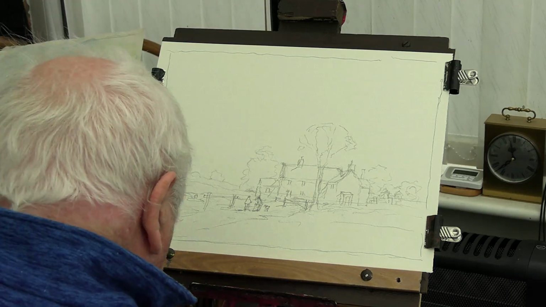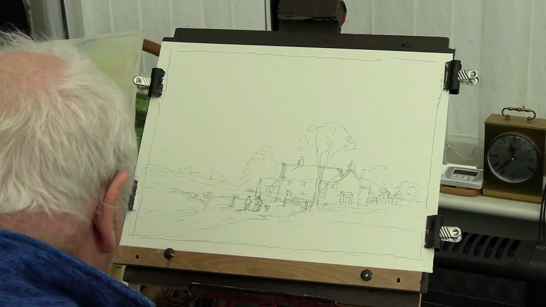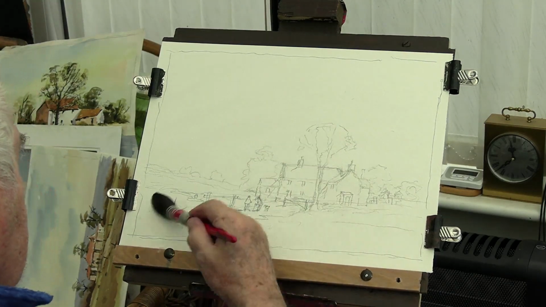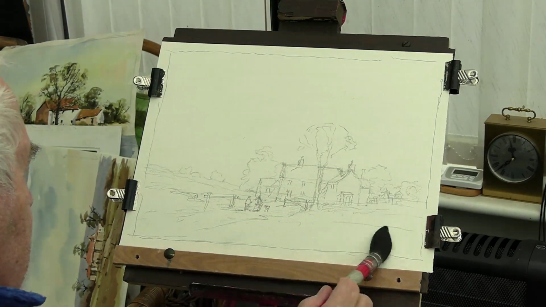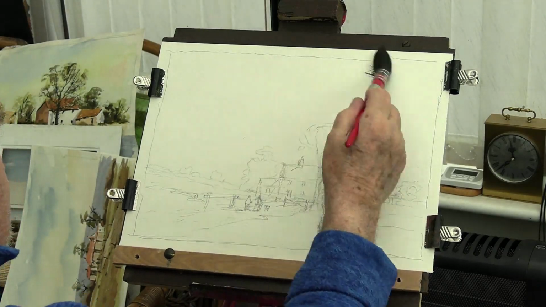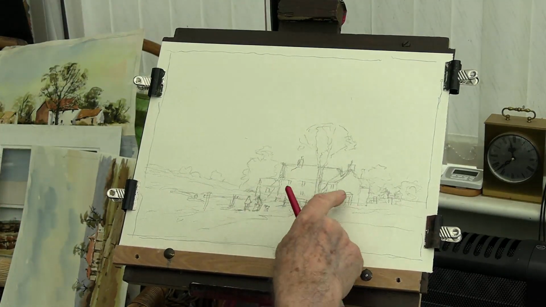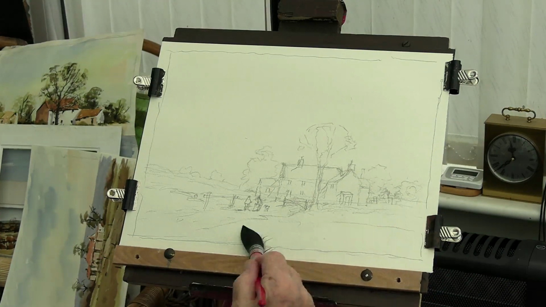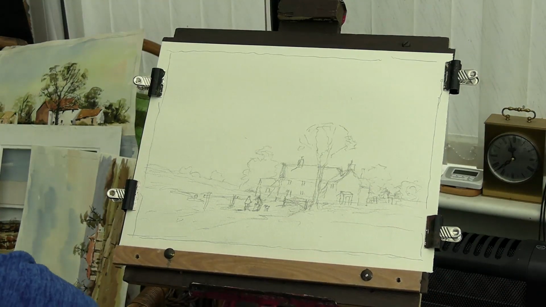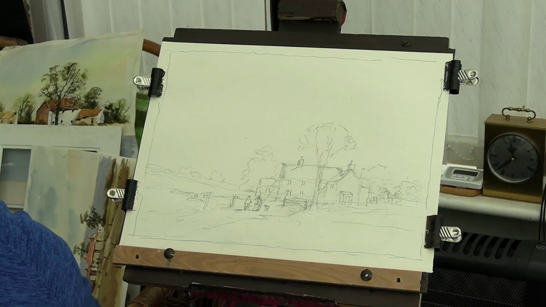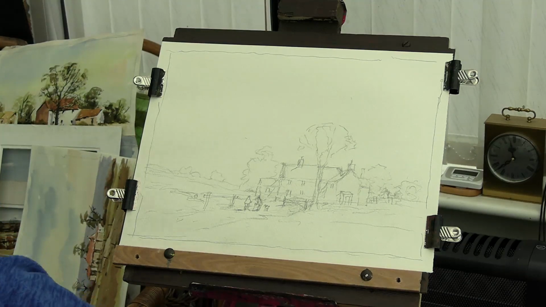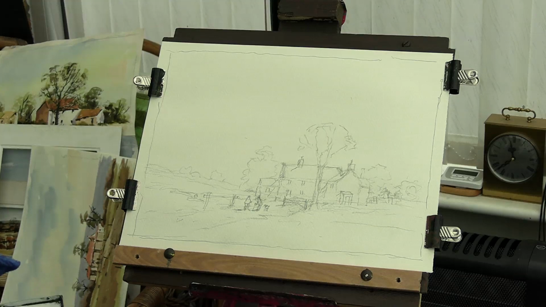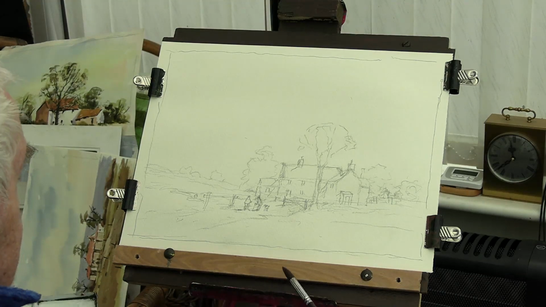Oh, we got down to our sky bit. We put some wet in here. We just do all of it if you want. It made no difference. The only thing is with this game, it's trying to get rid of the pencil marks after. We pick up a size 12 and a size 8, or the Kolinsky sable, if you can.